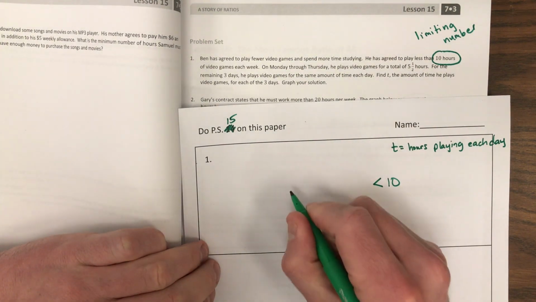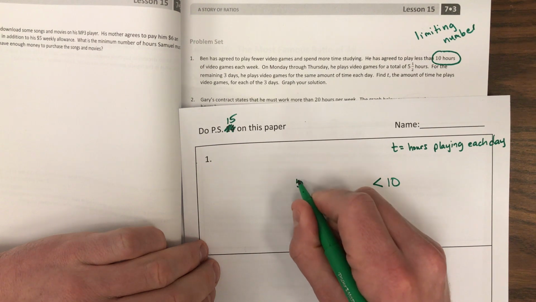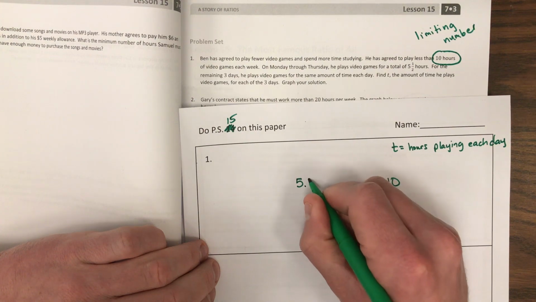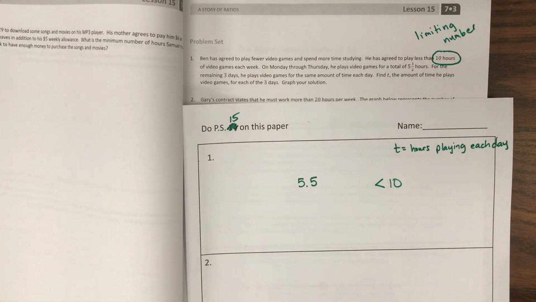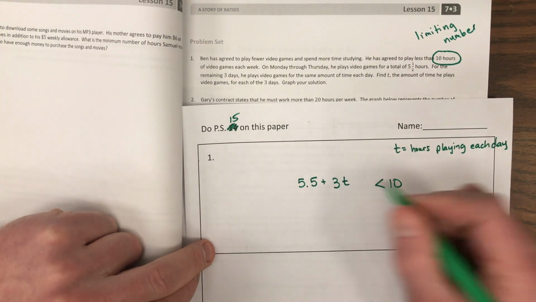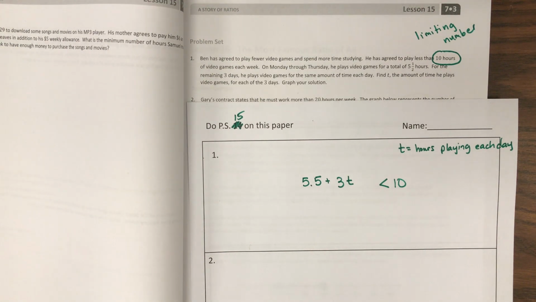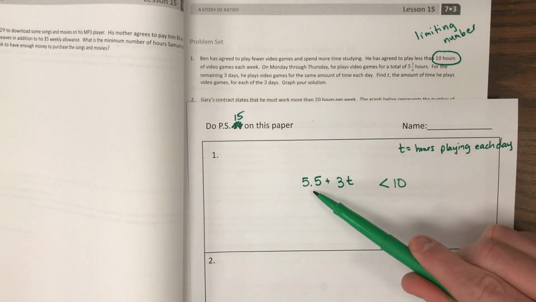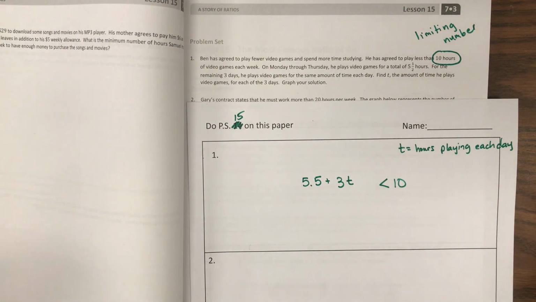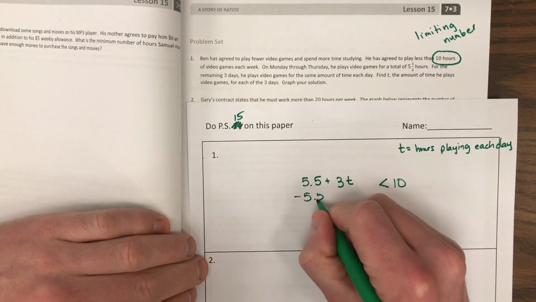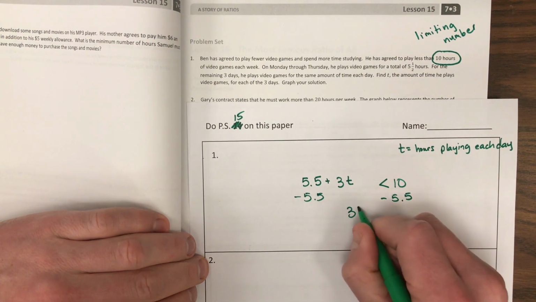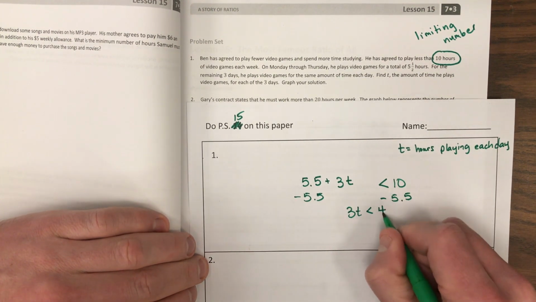And then, so he played for that 5.5 hours at one point. I'm not big on mixed numbers. I would either use an improper fraction or a decimal. I guess I'll go decimal this time. And then, plus he plays for 3 days for T hours each day, and that's the thing we're trying to figure out. So I think this is our whole inequality here. 5.5 hours plus 3 days of T hours each. That has to be less than the total of 10 hours that he agreed to play. So we subtract 5.5 from each side of the inequality, and we get 3t has to be less than 4.5.